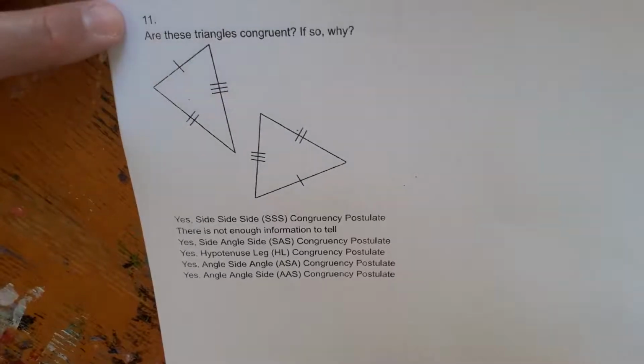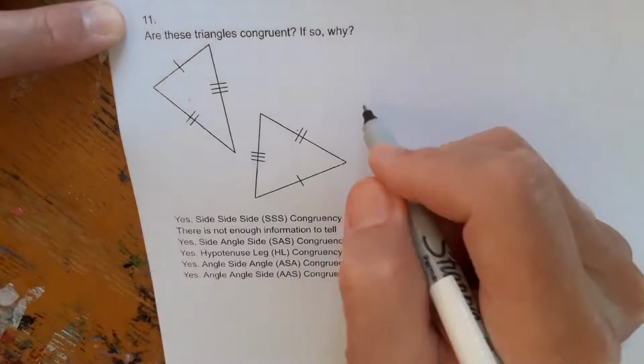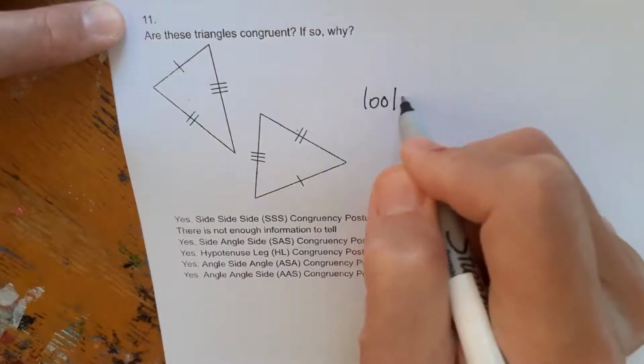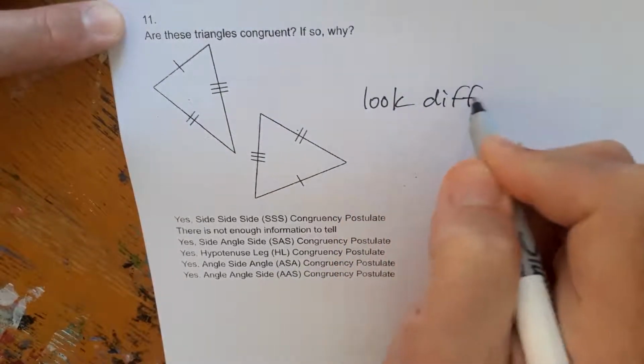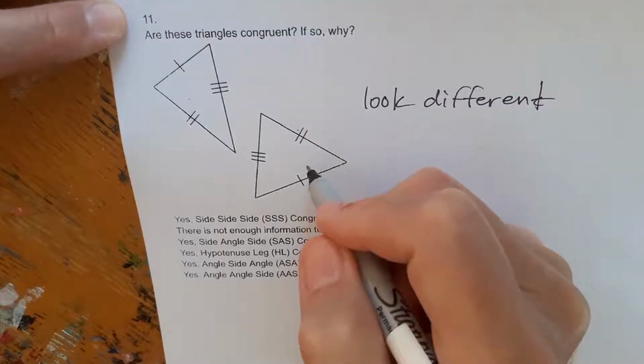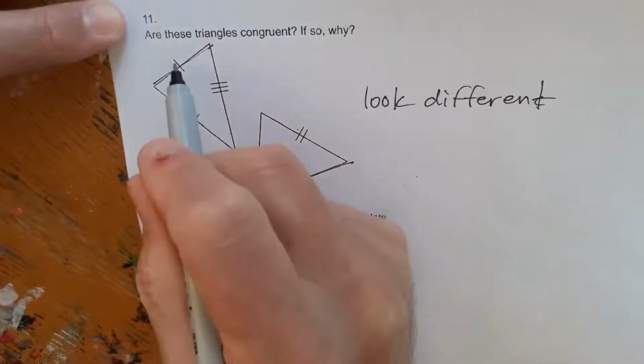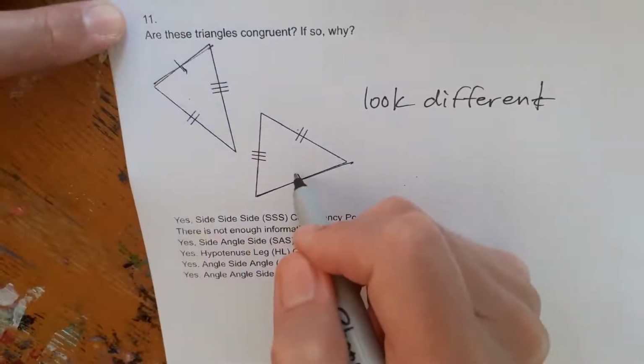Are these triangles congruent? If so, why? So, do they look the same? No. They look different, right? But, and this was done on purpose with this one, I believe. But look, here's a side. It's the same length as this. So even though they look different, they are literally telling us these are equal length.